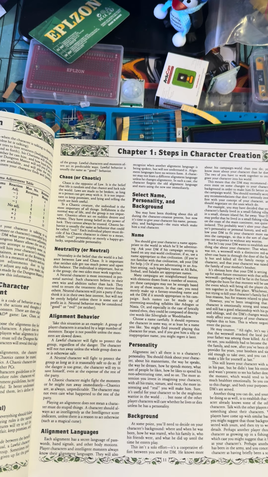Choose a name carefully. It should represent the character in some way, or at least be a name you like. You might find yourself playing this character for years, and if you give him a silly or inappropriate name, you might regret it later.